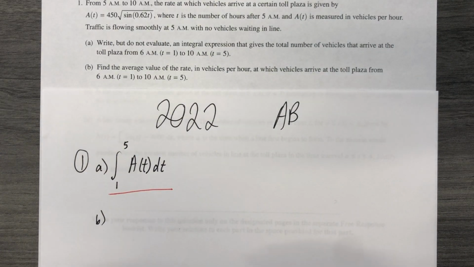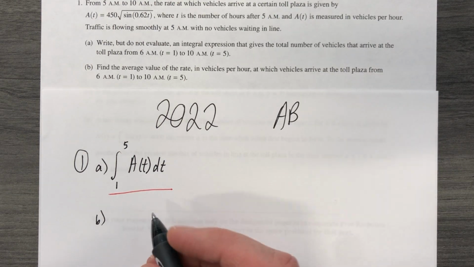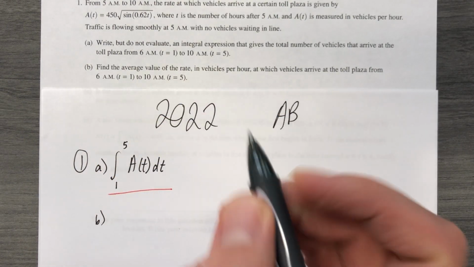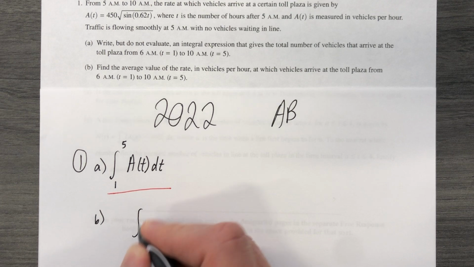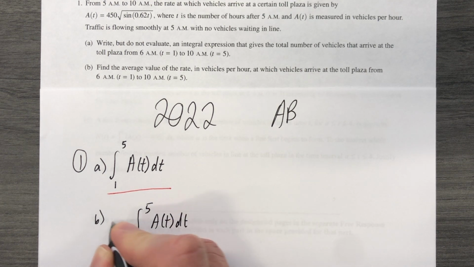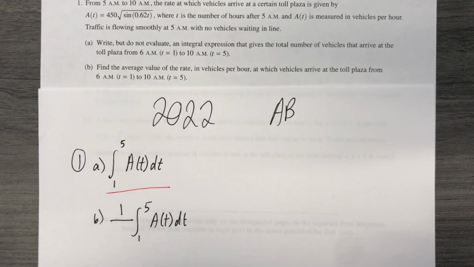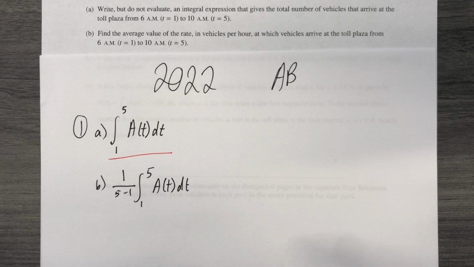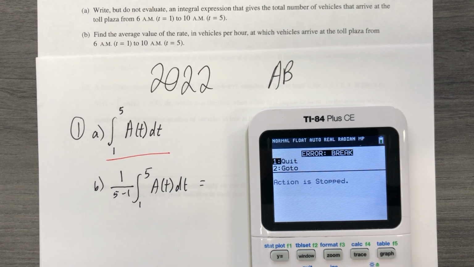Find the average value of the rate in vehicles per hour, at which the vehicles arrive at the toll plaza, from time equals 1 to time equals 5. So really the same thing you just did, only we're going to divide by 4 or multiply by 1/4. We'll do that just for fun. And this is something we do need to evaluate. So this is where we need a calculator.